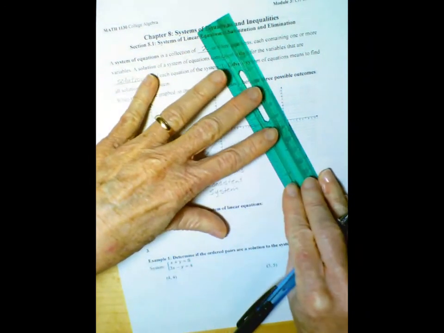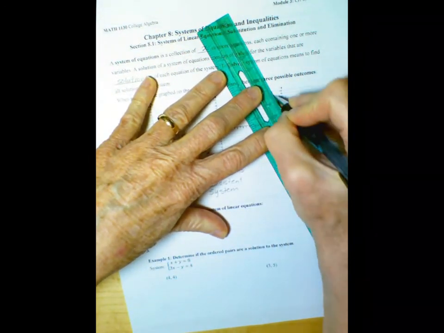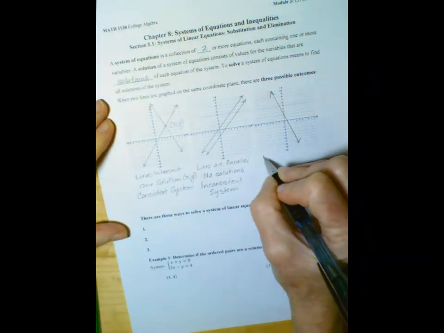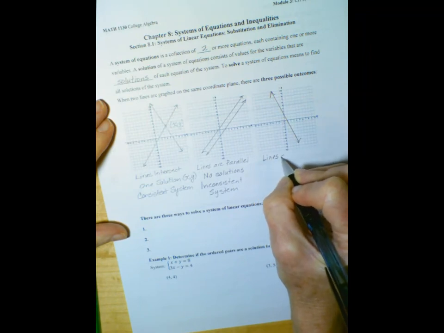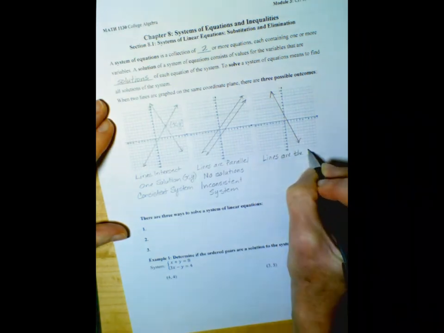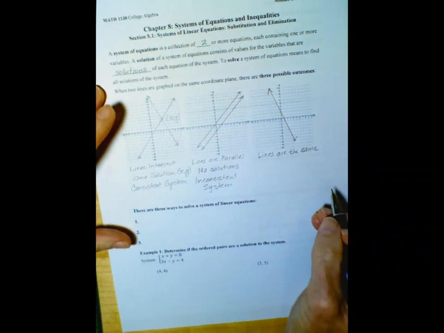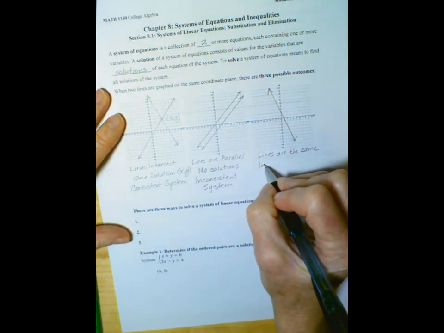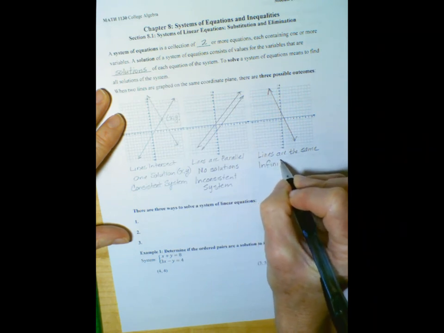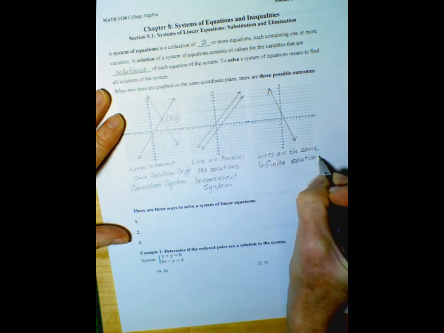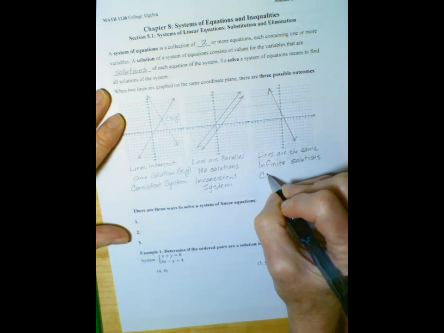Finally, if you're given two equations and you graph them, and it turns out that they are the same line, so how many points do they share? Infinite solutions, because every point on the first line is shared with every point on the second. This is also a consistent system.